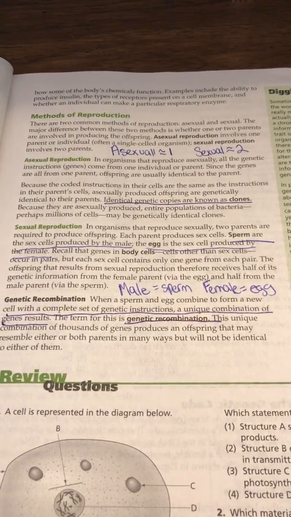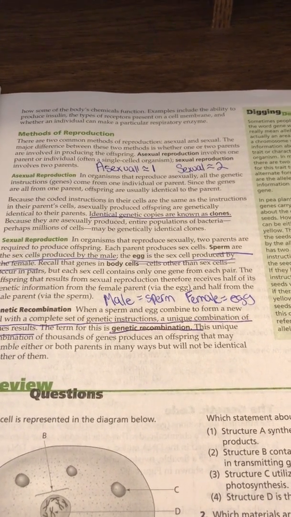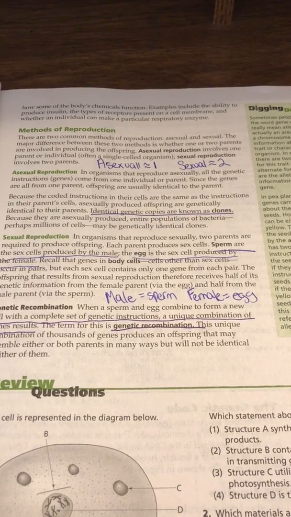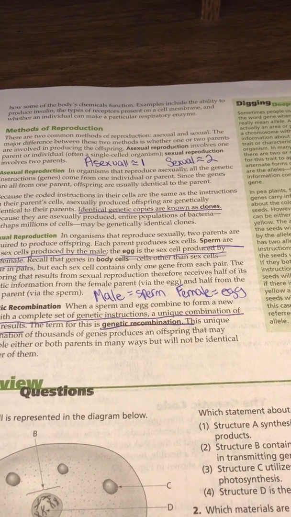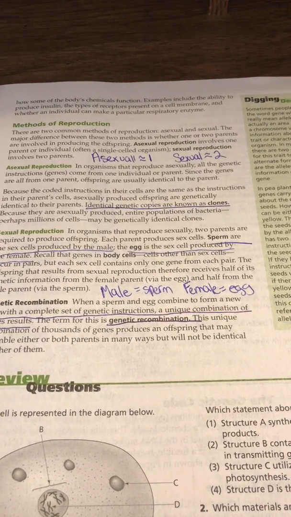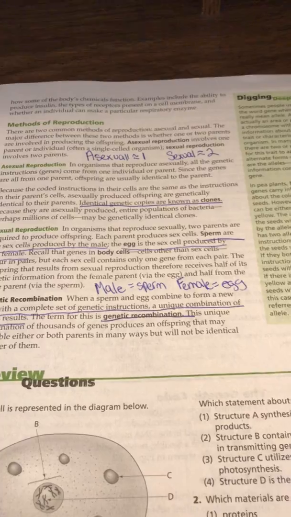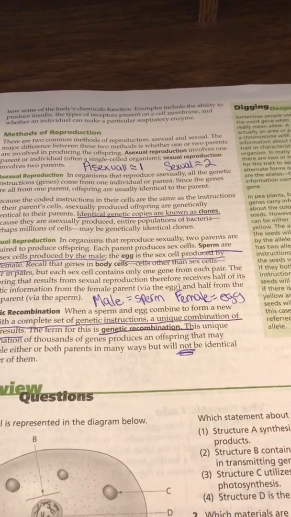Genetic recombination. When a sperm and egg combine to form a new cell with a complete set of genetic instructions, a unique combination of genes results. The term for this is genetic recombination. This unique combination of thousands of genes produces an offspring that may resemble either or both parents in many ways, but will not be identical to either of them.